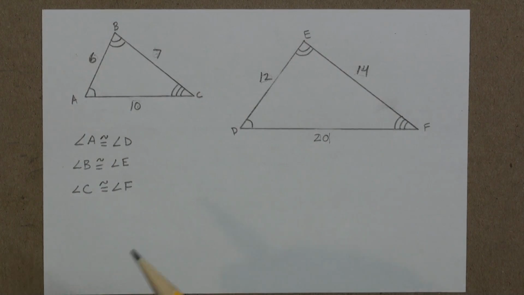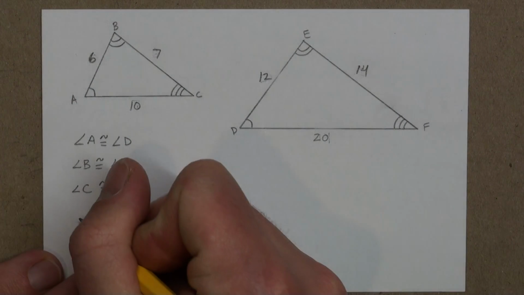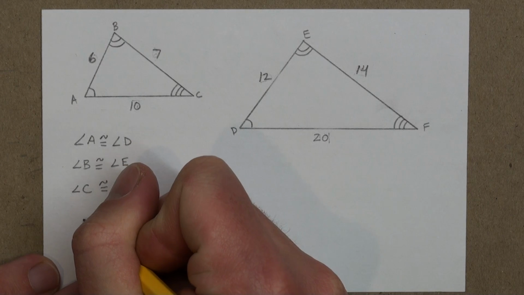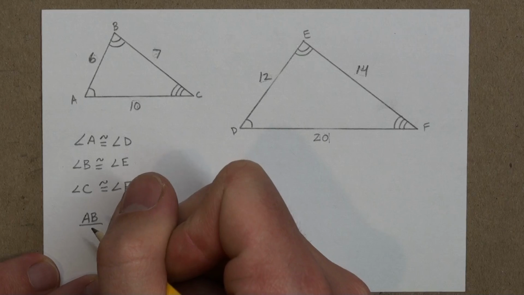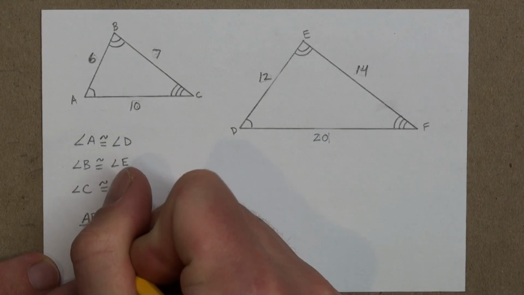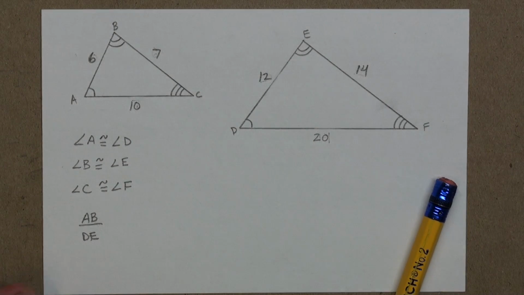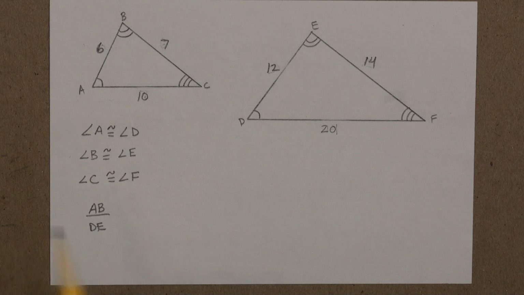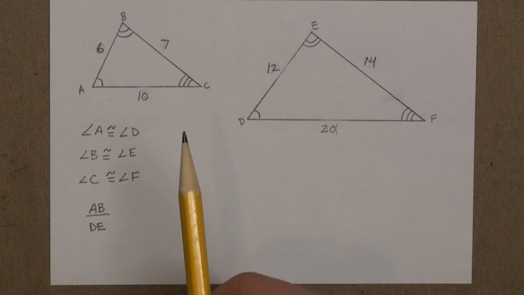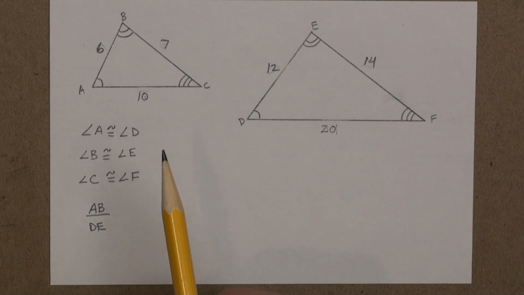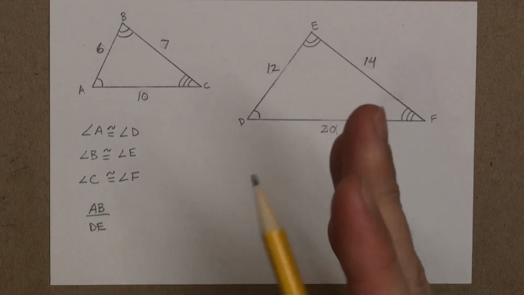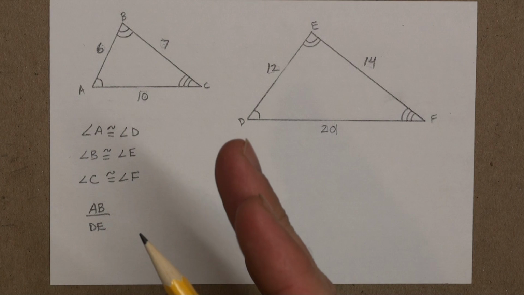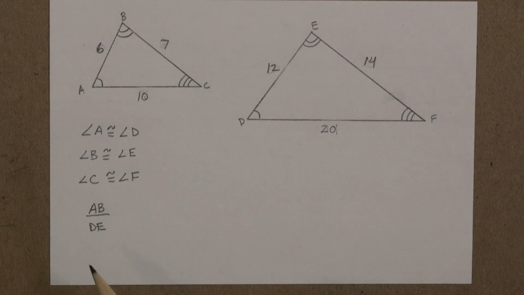So the way that we write this is we could say that the ratios are equal, which means that we would put the side lengths over each other. When we're saying that the corresponding sides are in proportion, it means that if we take the sides that are corresponding and make them into fractions, those fractions will all be equal.